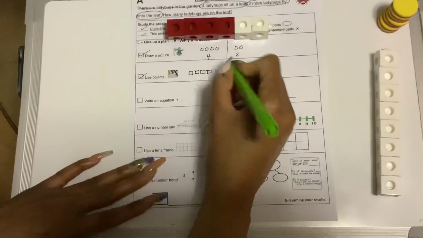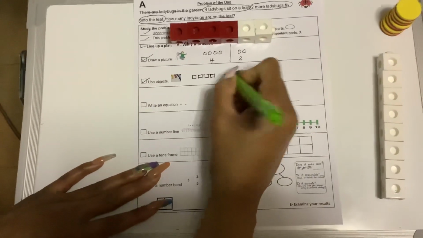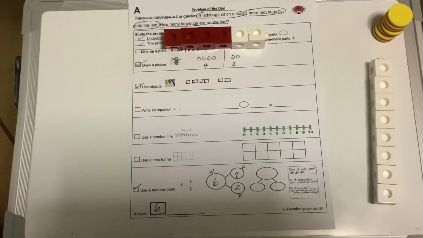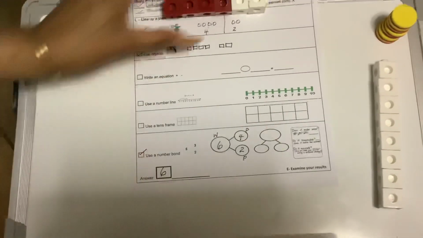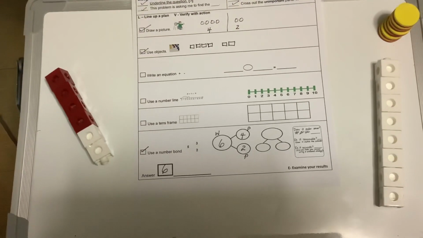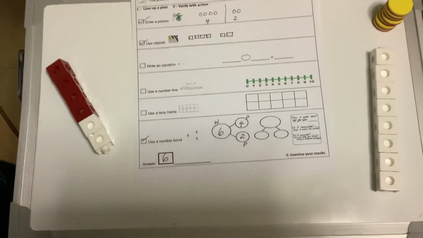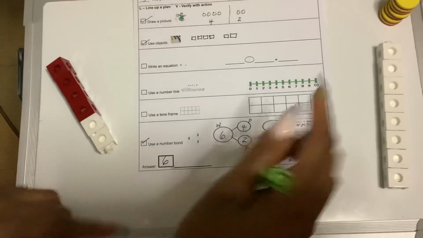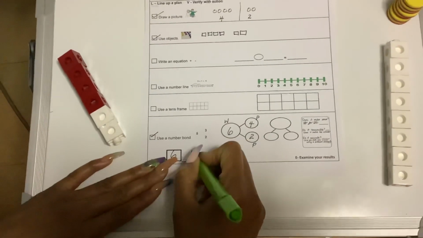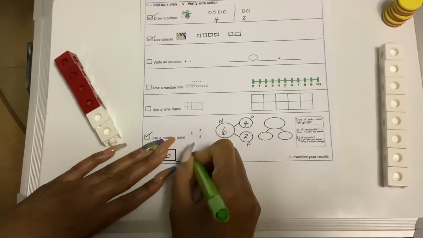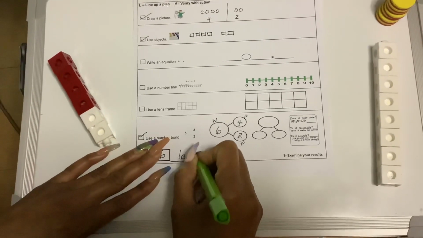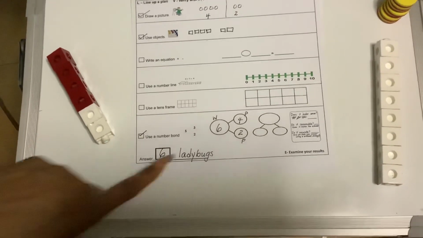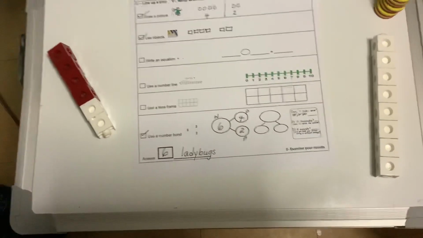I had my 4, and then I put together 2 more. And again, it's 6. Okay, now remember, the problem is asking us to find the amount of ladybugs. So after I put my 6 in the answer key, I have to write ladybugs. L-A-D-Y-B-U-G-S. Because that is what the problem is asking us to find.